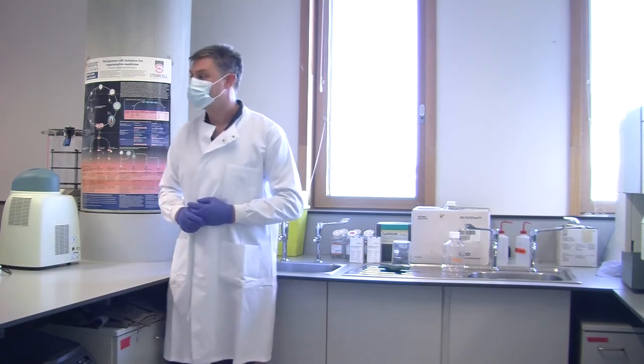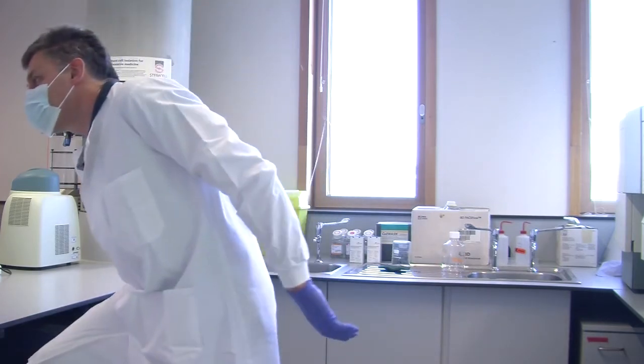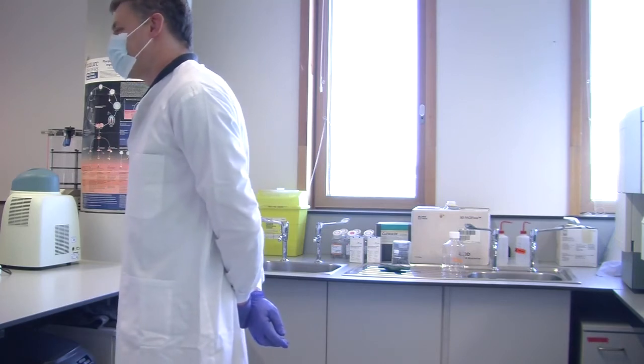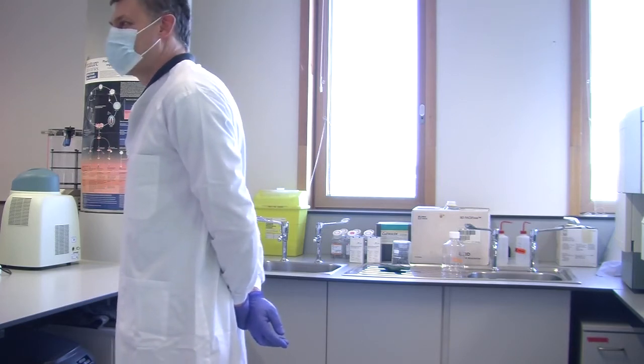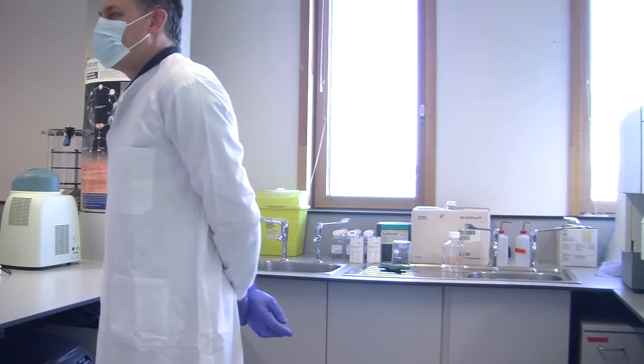Right, are we ready? Yes, we are. So we have the cells. You need to be really careful with that because you might almost not see the cell pellet, because the number of cells is really reduced. So the pellet of cells will be on the bottom of the tube.